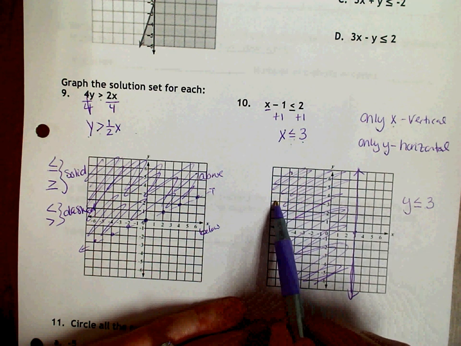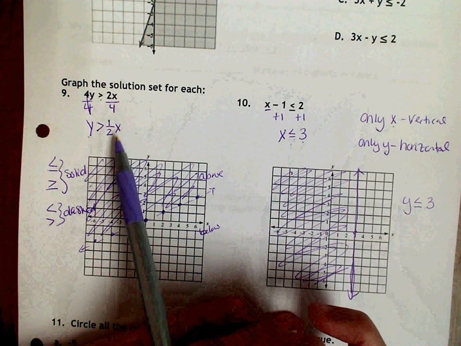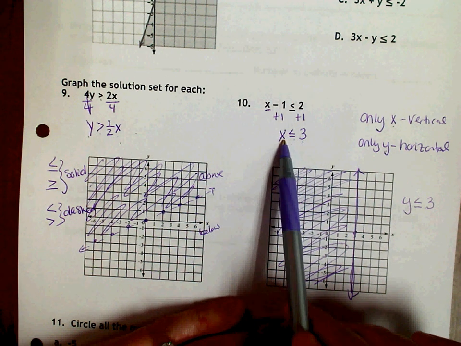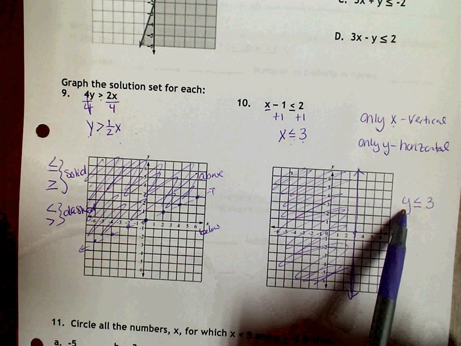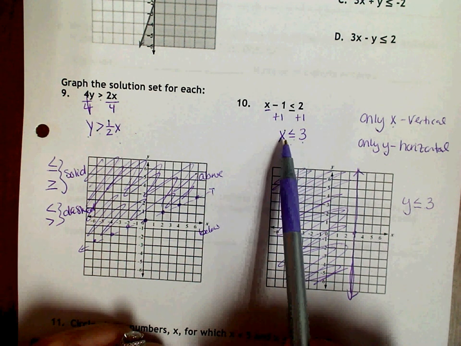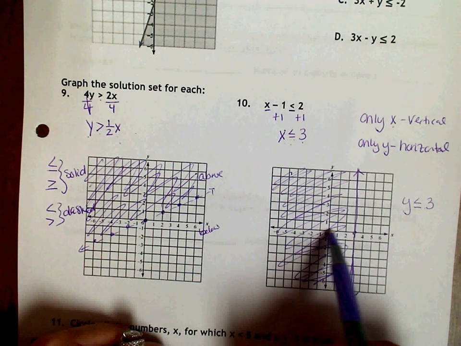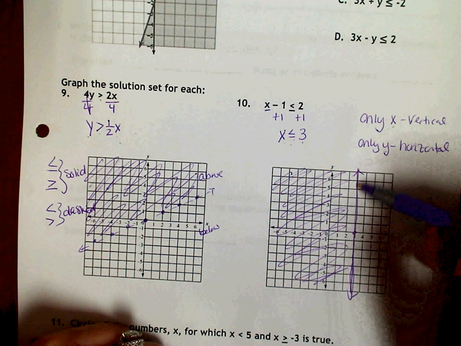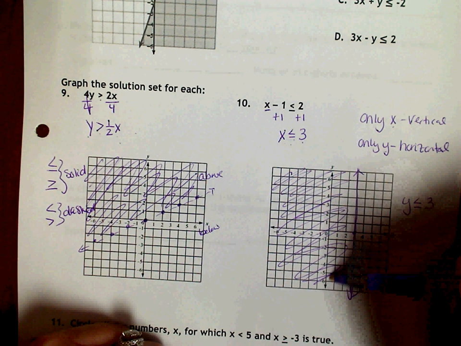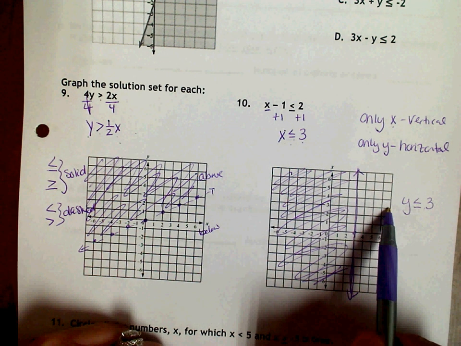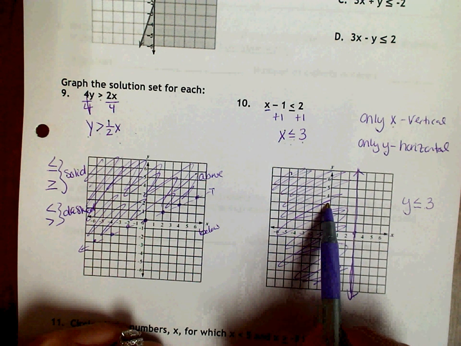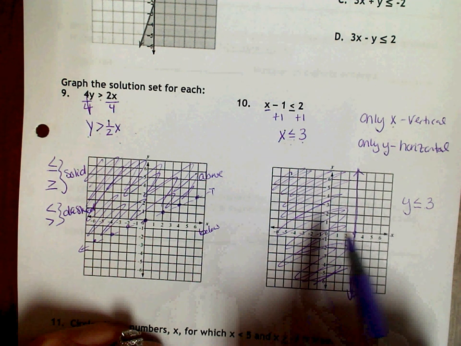Okay, so on your test, you're going to be given one that has an x and a y, and then you're going to be given one that either has just an x or just a y. So you're going to have to remember which one is which. Okay, so remember x, here's your x-axis right here. So if you're going to cross it, you got to be vertical. Okay, y, here's your y-axis. So if you're going to intersect it, it's got to be horizontal. Okay, so find those values on the x-axis or the y-axis, and then just draw a line that goes through those values.